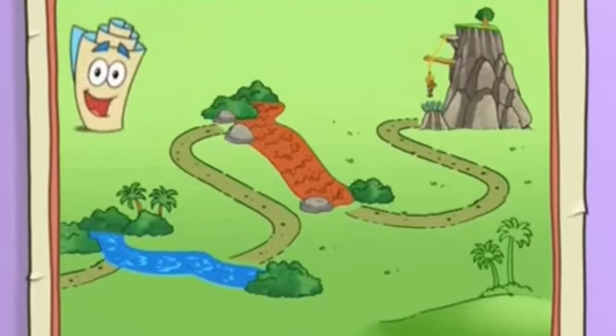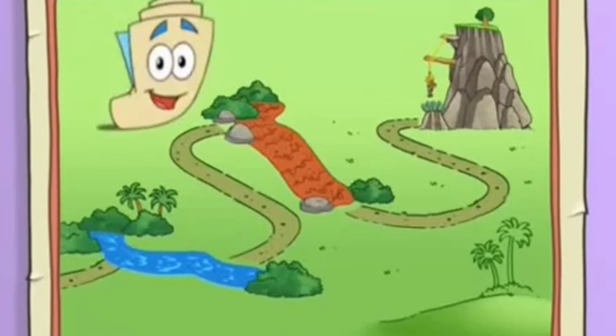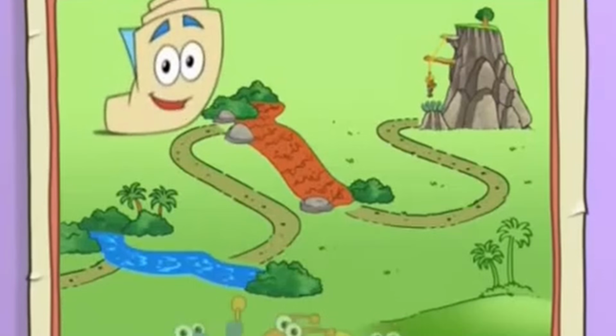Circumstance number 7, the where the heck am I? Who's the guy you need to know when you've got a place to go? What's my name? The map! Say it again! Your map.